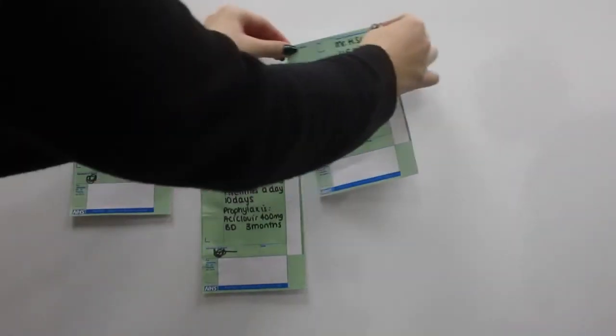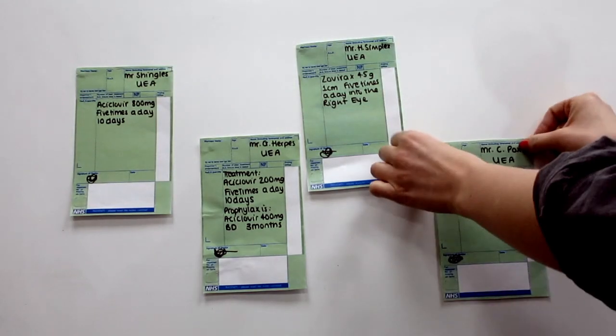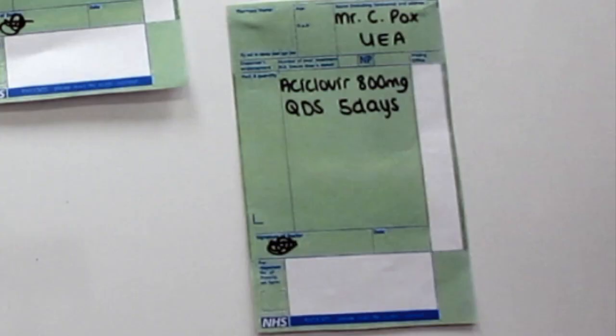It can be used in corneal inflammation, where an ointment is applied 5 times a day for at least 3 days. And it's also used in chickenpox in both adults and children who have the same dose of 800mg 4 times a day for at least 5 days.